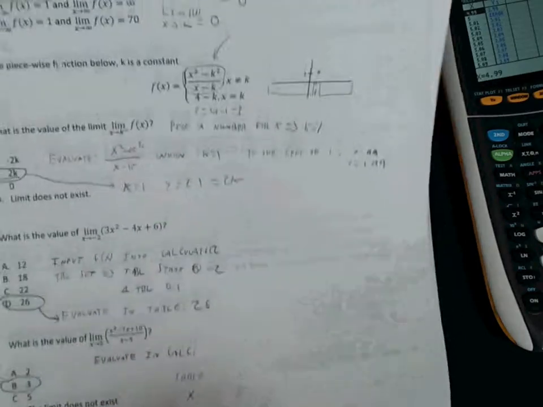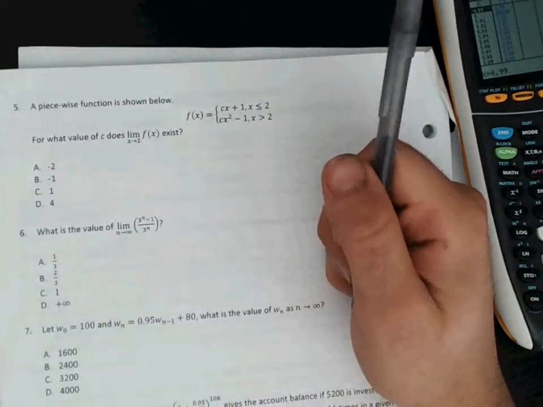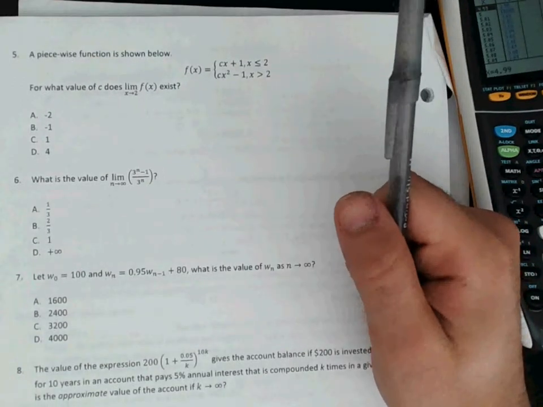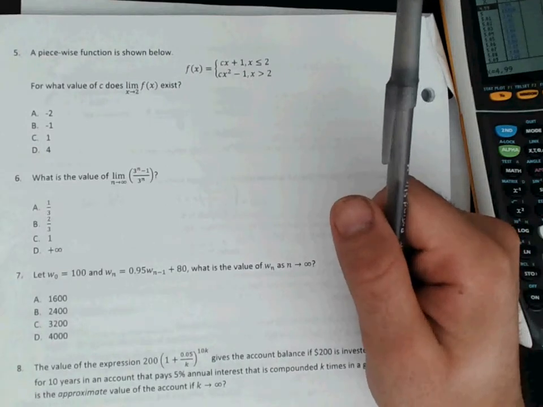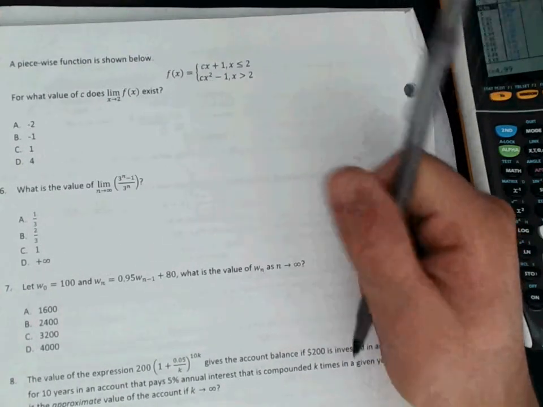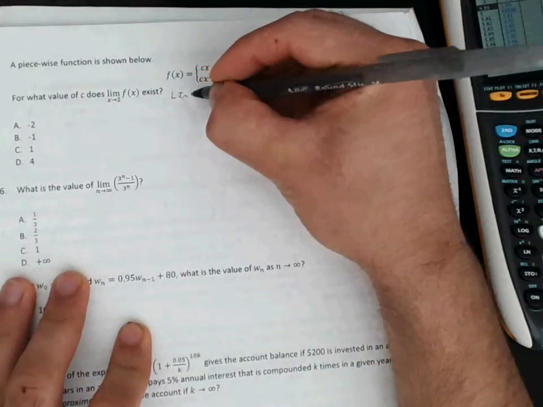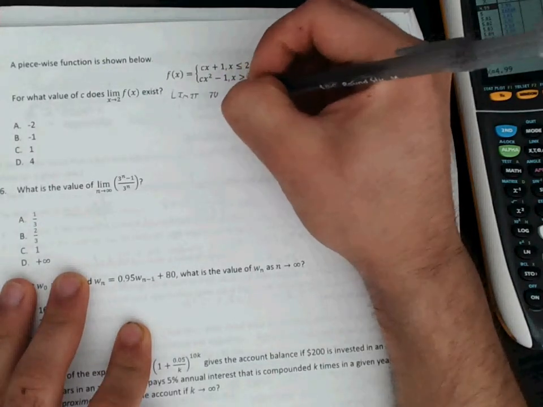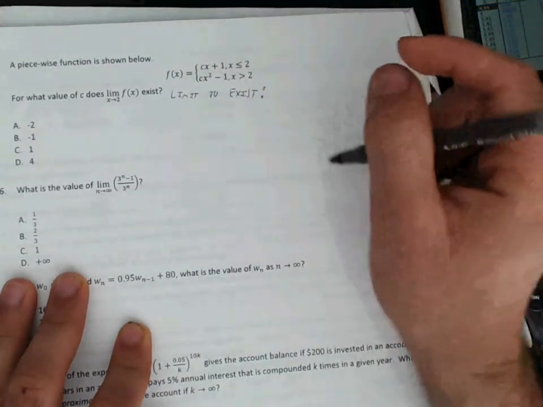A piecewise function is shown below. F of x is equal to cx plus 1 where x is less than or equal to 2, and cx squared minus 1 when x is greater than 2. For what value of c does the limit as x approaches 2 exist? So in order for this limit to exist, we need to meet some conditions, and that means that the function has to be continuous at 2.